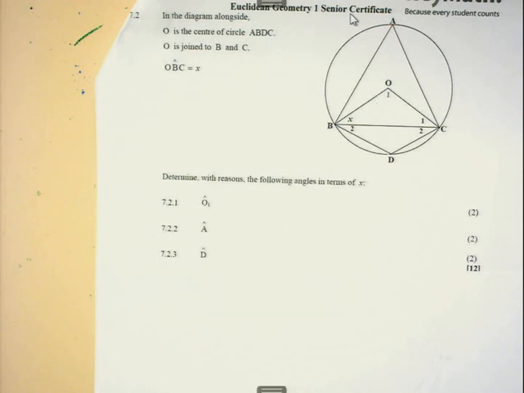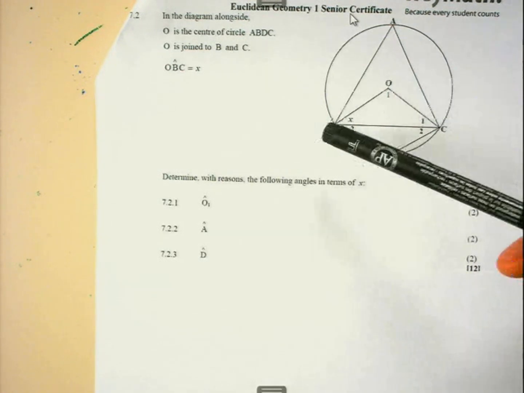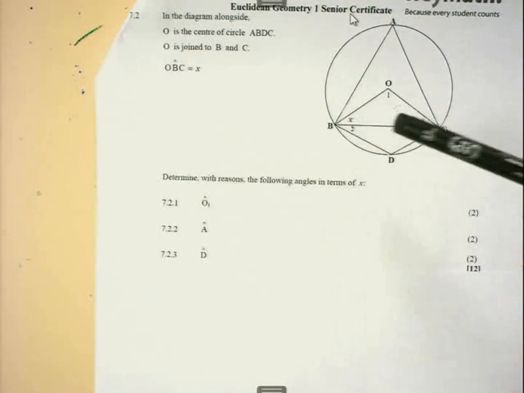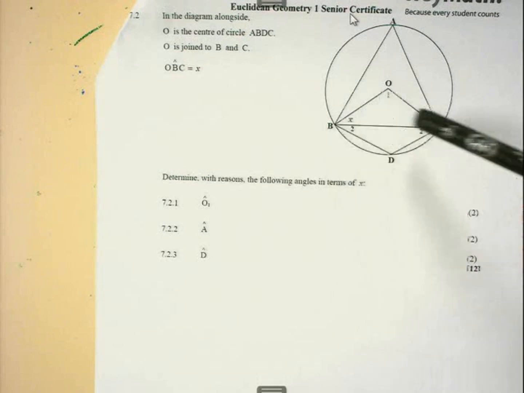Angle OBX. Check OBX. It's clearly marked on the diagram. OBC, I'm sorry. Angle OBC is equal to X. Sorry for that. The first question: determine with reasons the following angles in terms of X.